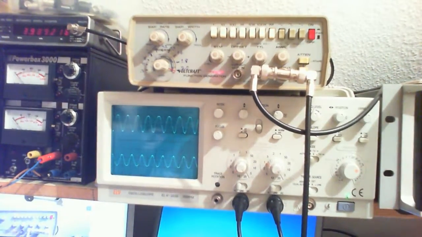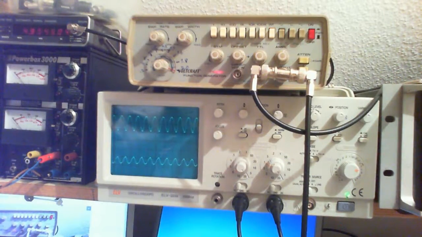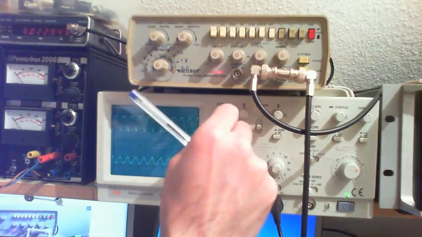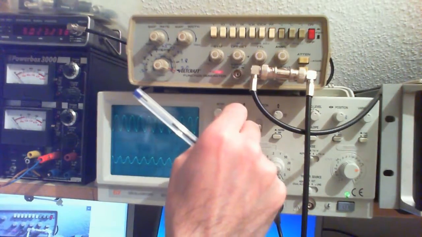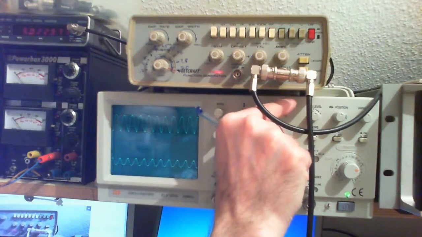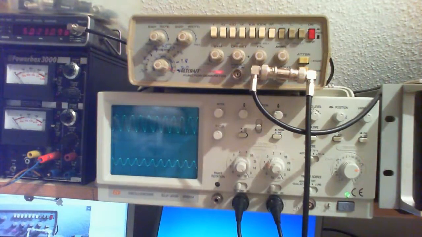Okay, at 5 megahertz, my output is a little bit below 1 volt peak to peak.